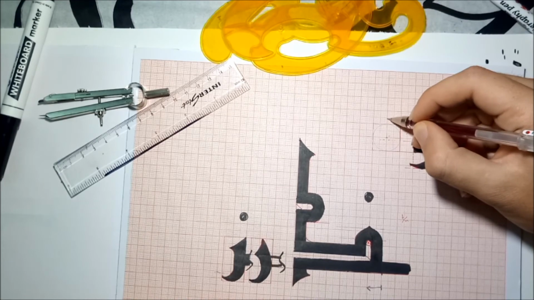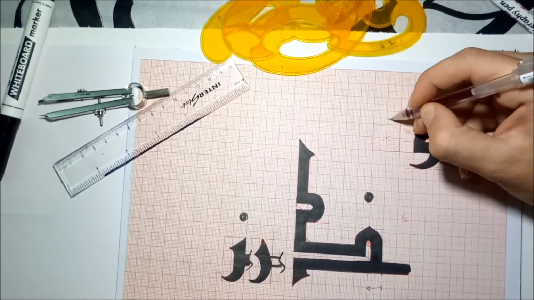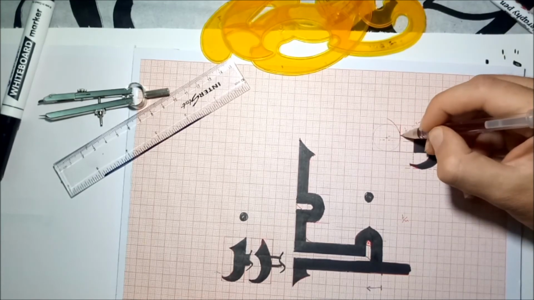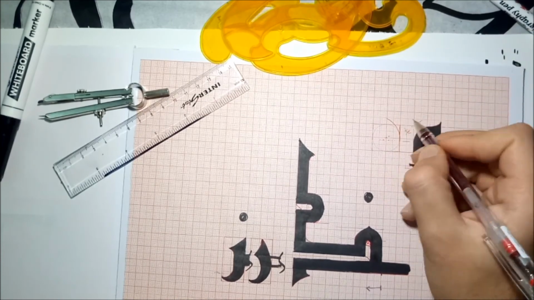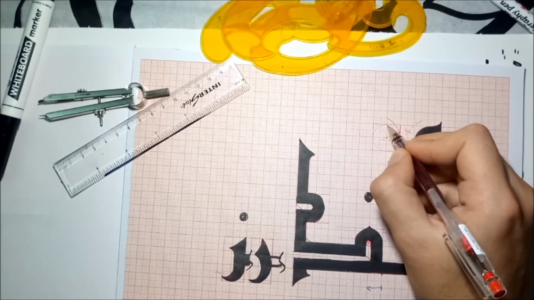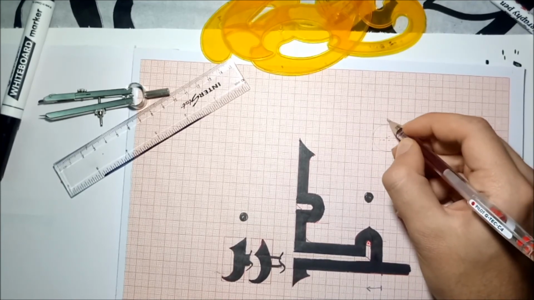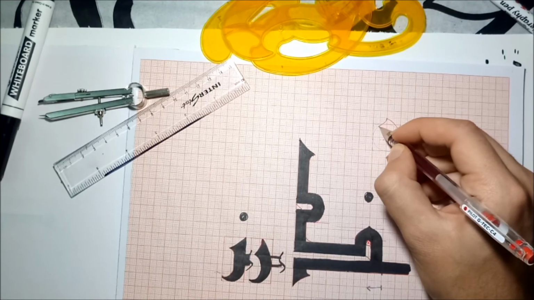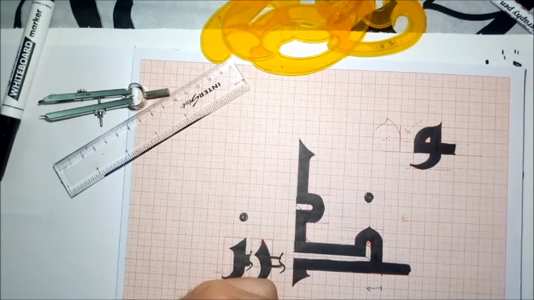You go upwards half the thickness, and you connect this to the first part of it. This will go down to the baseline. The second part, you measure the half of thickness, which is right over here, and this is where this move will change its direction. We've got a nice drop shape to it.